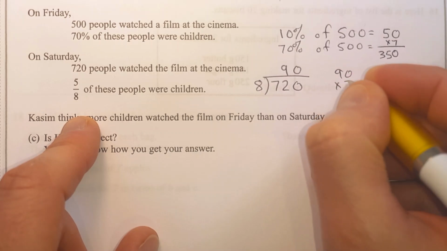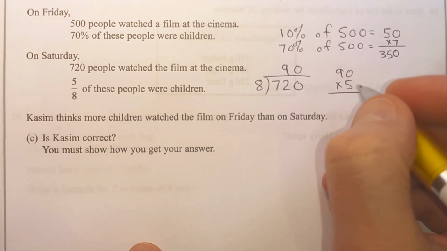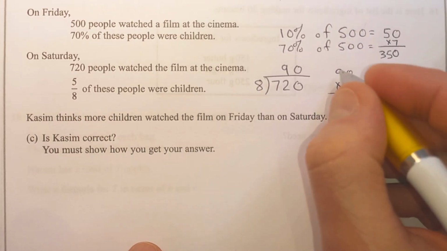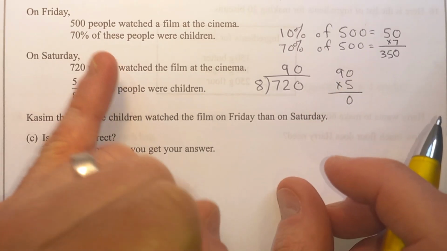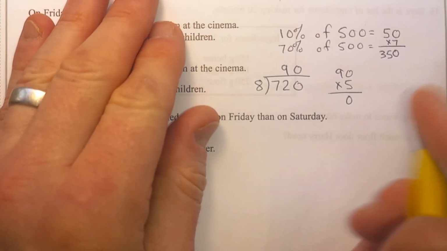So we want 5 lots. So 5 times 0 is 0. 5 times 9: 9, 18, 27, 36, 45.